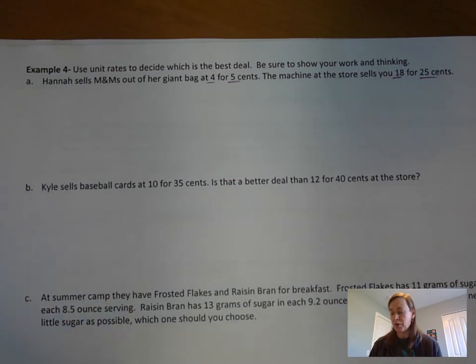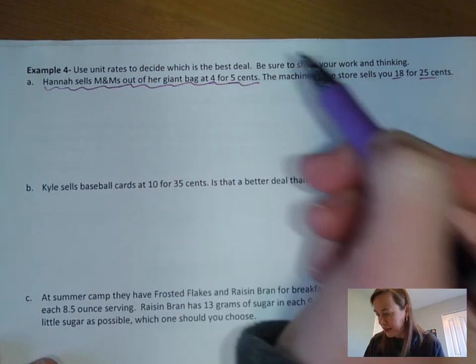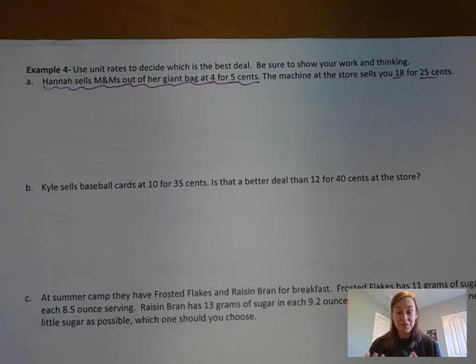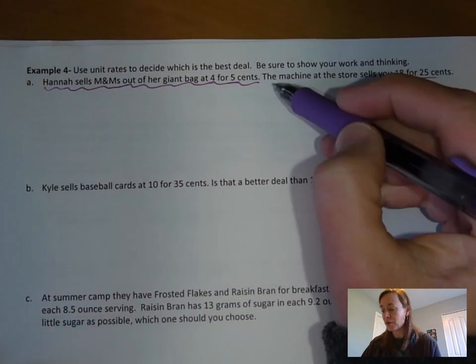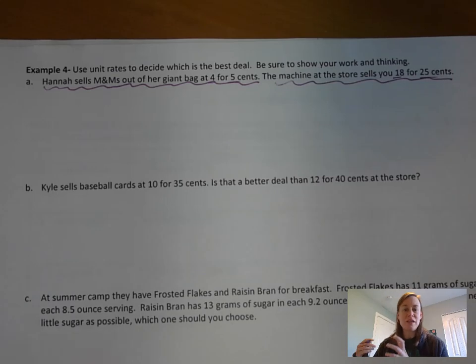So here's what we're going to do. We're going to write out this first scenario here. That's the one with Hannah and her giant bag of M&Ms. We're going to write this one out and figure out the unit rate, so how much it costs per M&M. And then next we're going to write out the scenario for the machine at the store and figure out the unit rate for that, and then we're going to compare them and see what's the best deal.